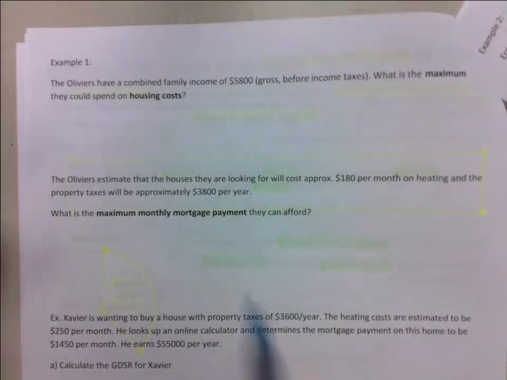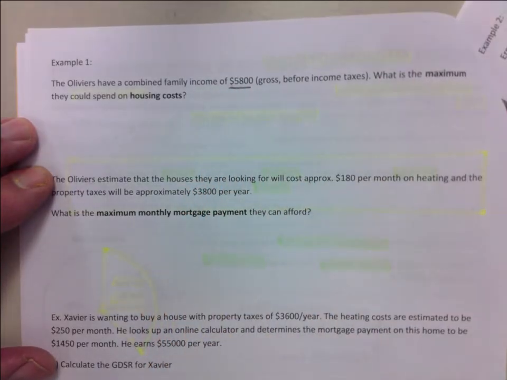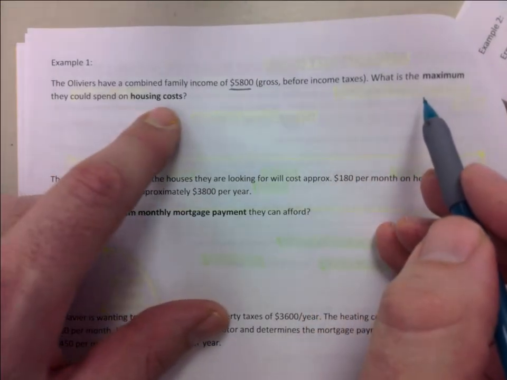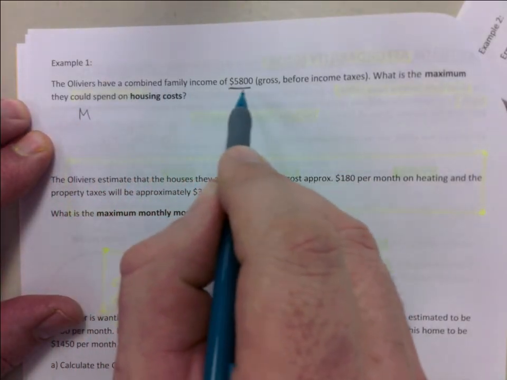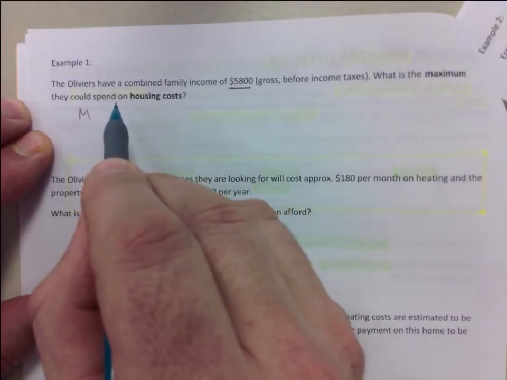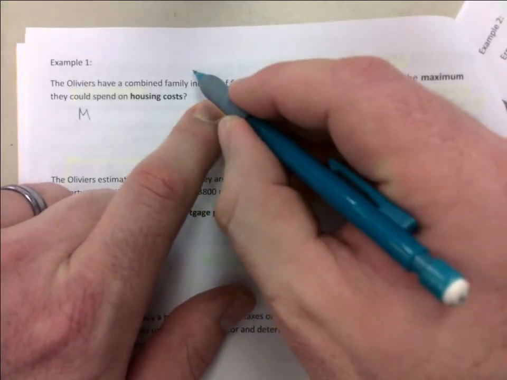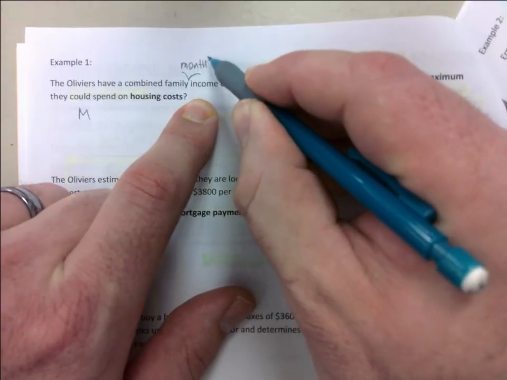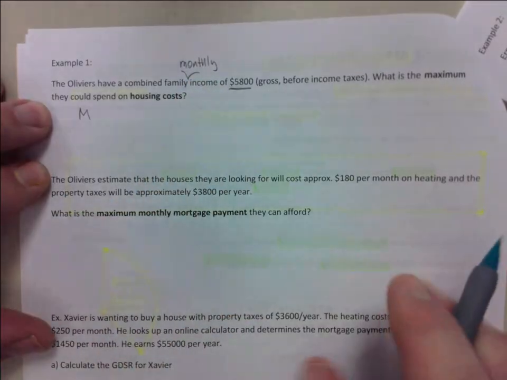The Oliviers have a combined family income of $5,800. So combined, everybody that's in that household. What's the maximum they could spend on housing? It's already a monthly amount. Oh, it doesn't say it, does it? Can we just add monthly? It should tell you whether this is monthly or yearly. So just add that. I forgot to add the thing.